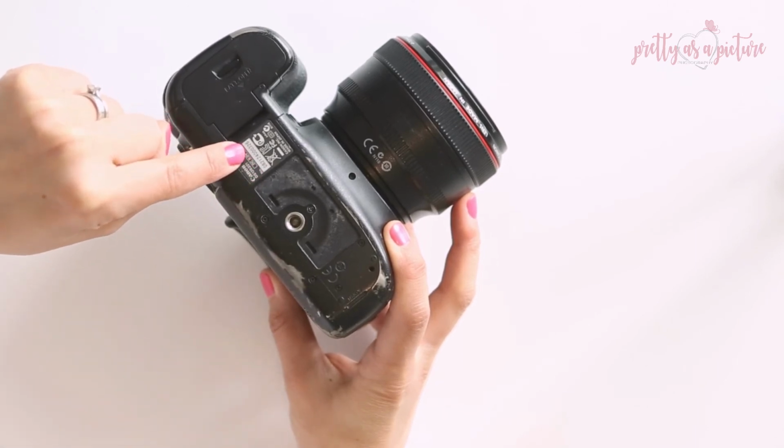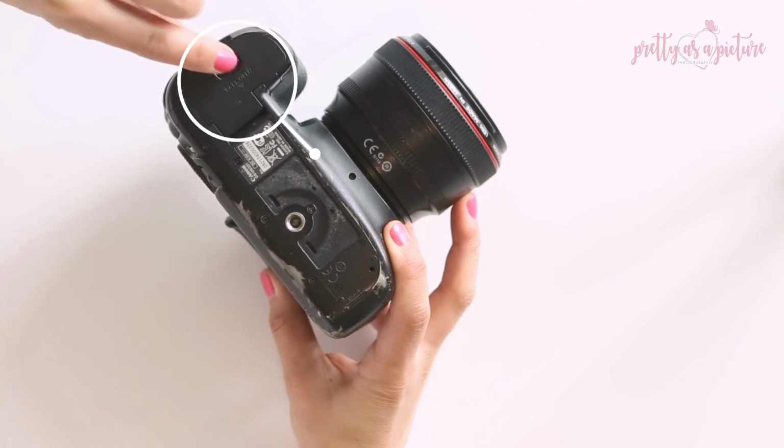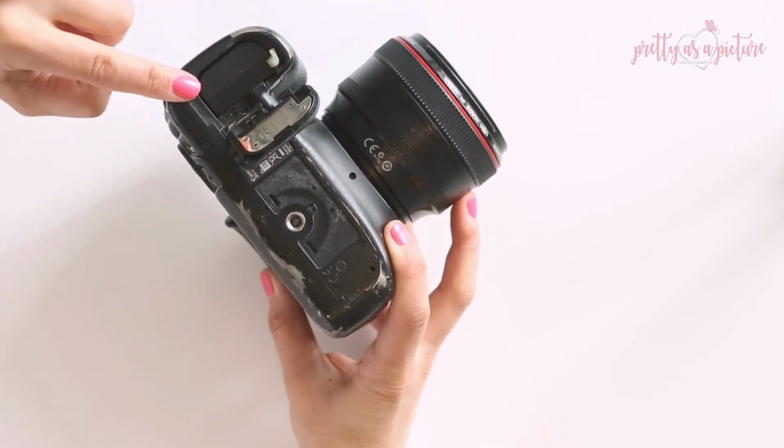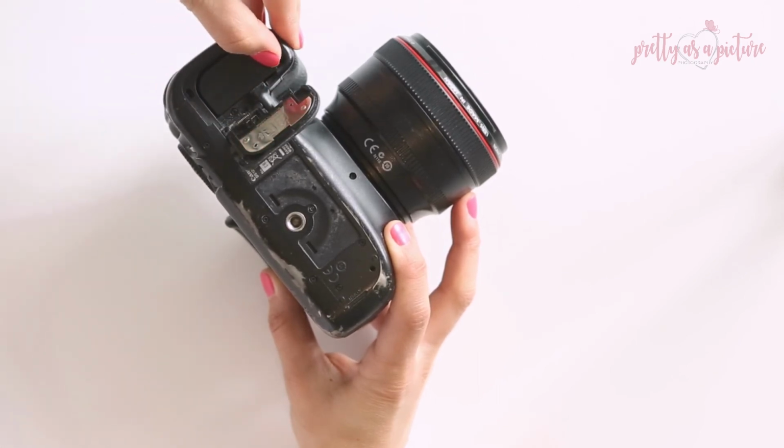And this port right over here, you click it open and there's the battery. There's a little stopper inside, you just move that to the side and your battery pops out.